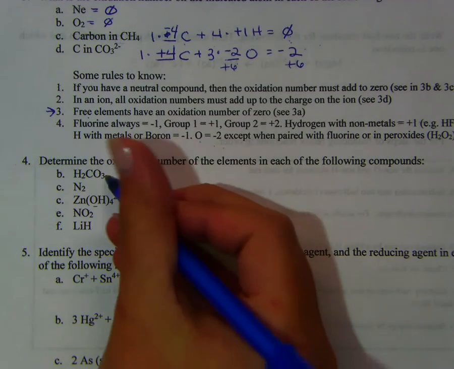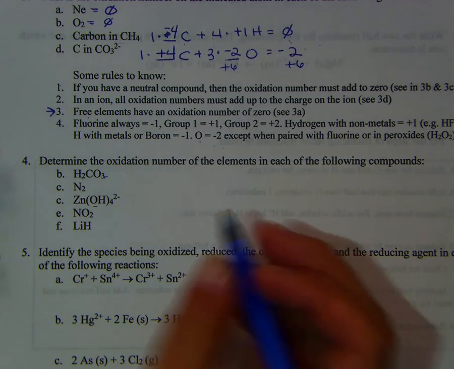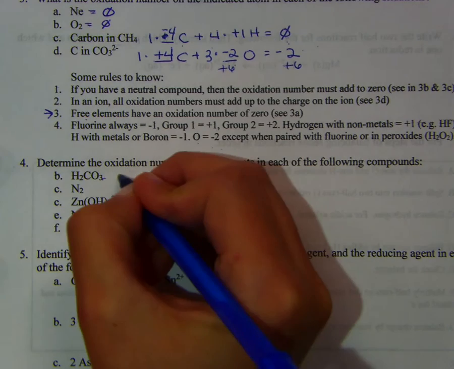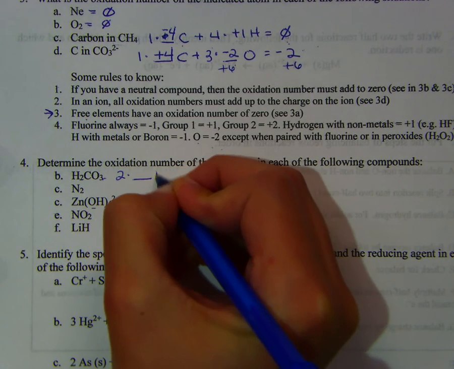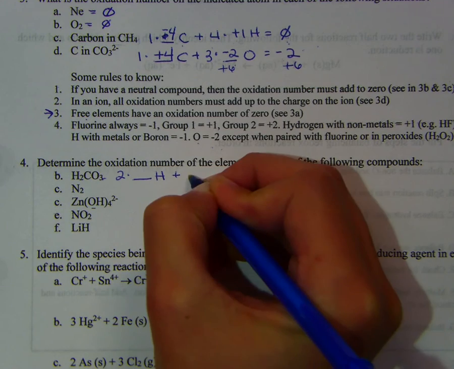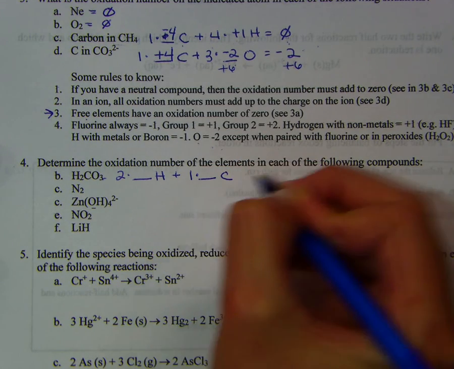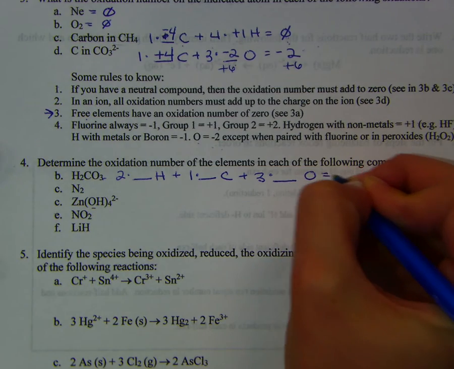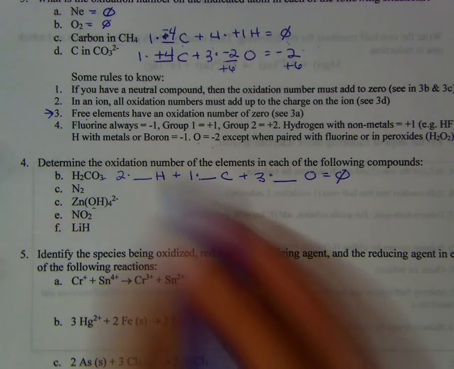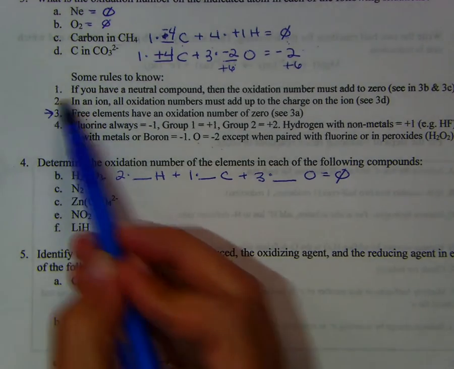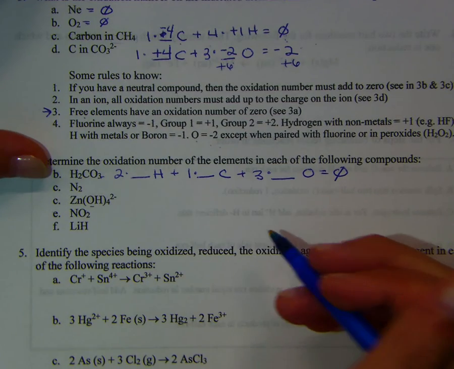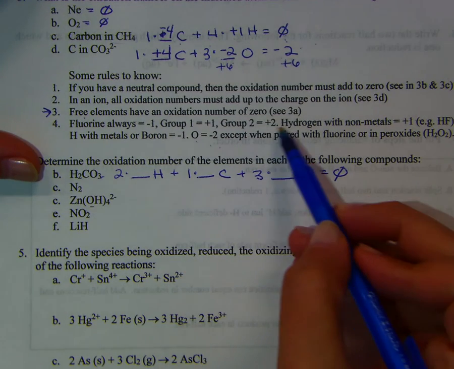So now we have this carbonic acid. Basically, we're just going to do what I did up here, but I'm just going to write it all out. So I have 2 times the charge on my hydrogen, plus 1 times the charge on my carbon, plus 3 times the charge on my oxygen, is going to equal again a 0, because this is a neutral compound. Like we said in number 1, if you have a neutral compound, the oxidation numbers must all add up to 0. So, going back through, again, we go back to our rules.